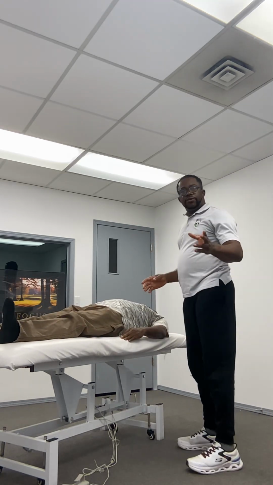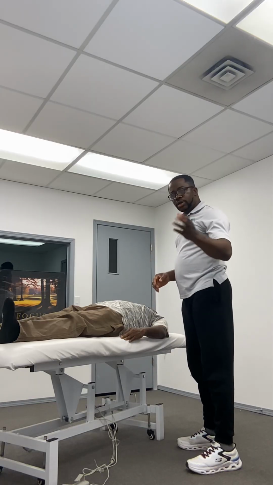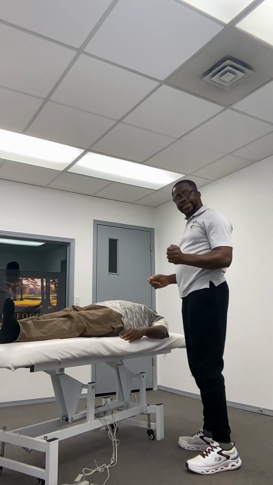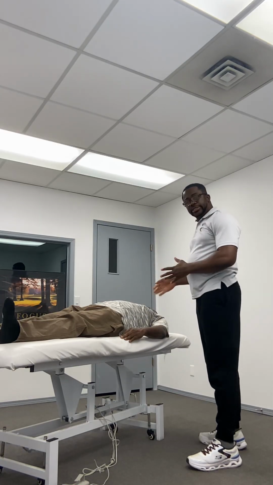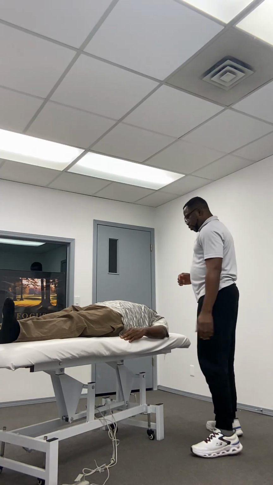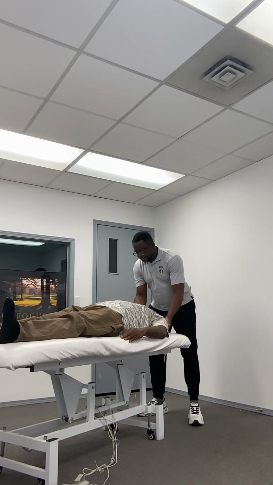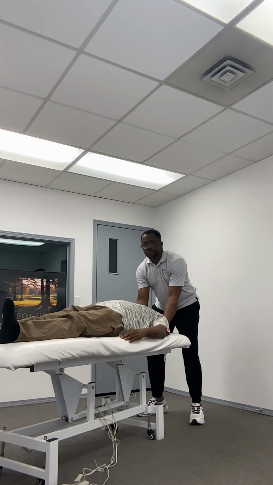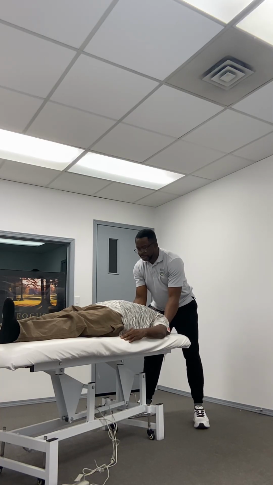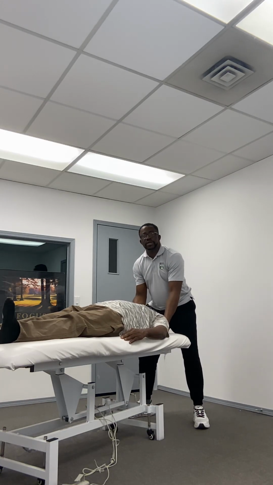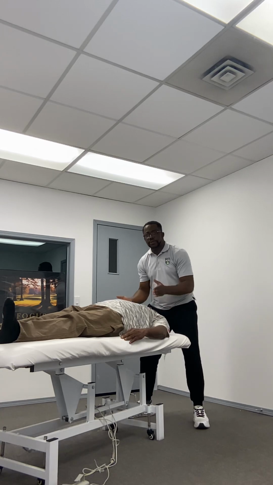So I'm going to perform CCP, common compensatory pattern. So we're going to assess him. So start from the upper thorax. Relax, relax, don't help me, relax. So here, I'm looking for that way of ease. Which way does he want to go?